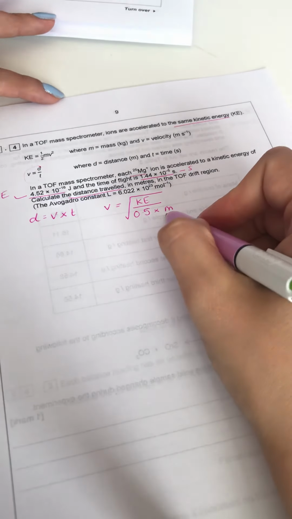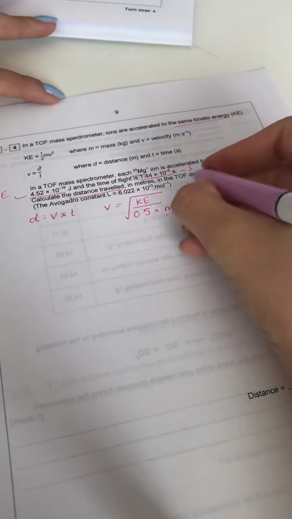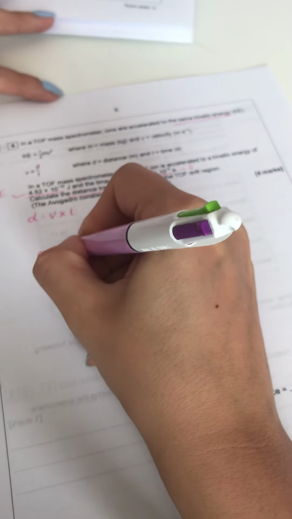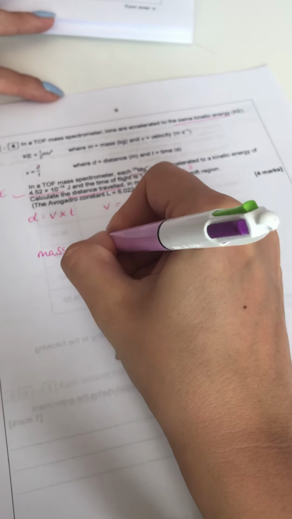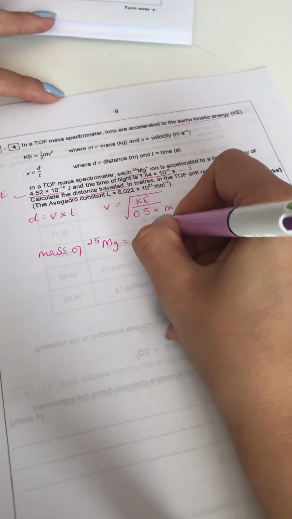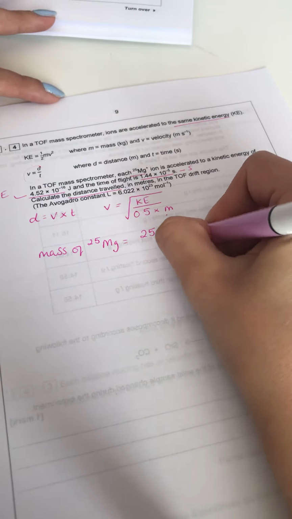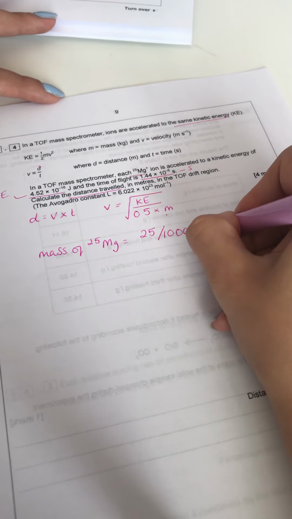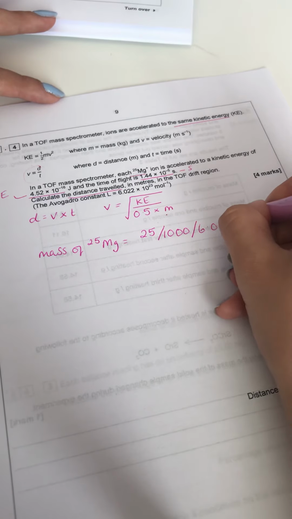Now, for the mass, we know that the molecular mass is 25, but we want the mass in kilograms. So we're going to have to take 25, divide it by 1,000, and then divide it by Avogadro's number, which we've been given in the question as 6.022 times 10 to the 23.